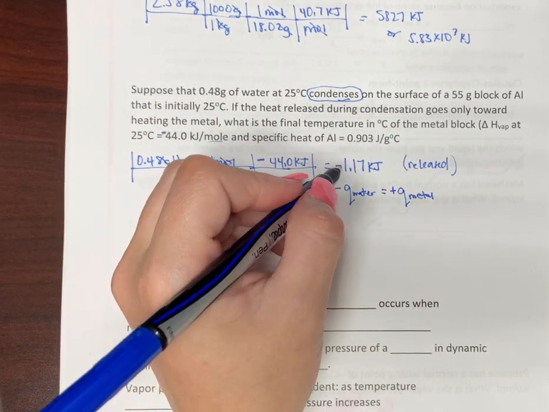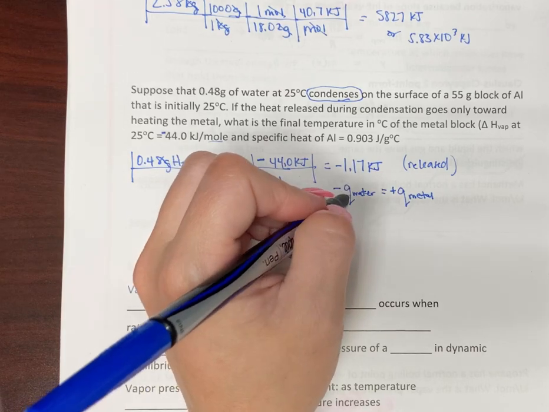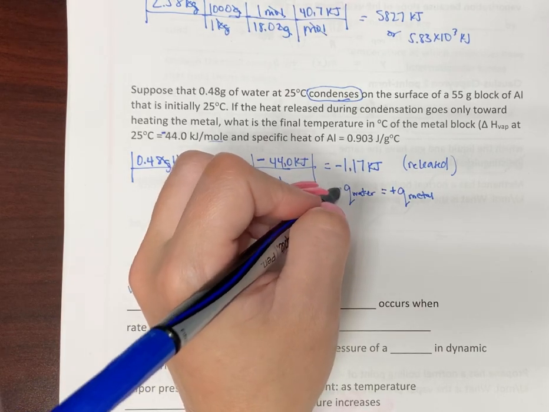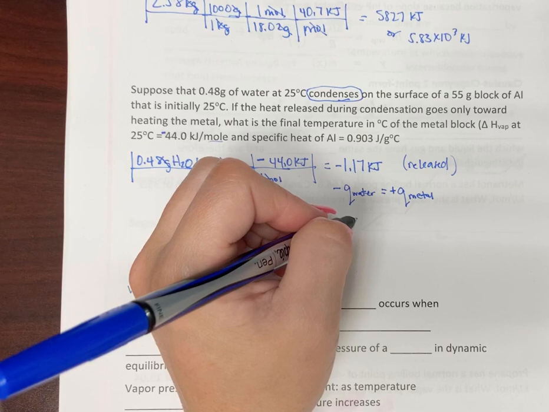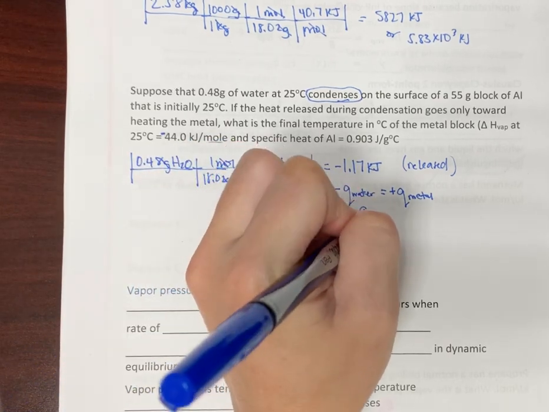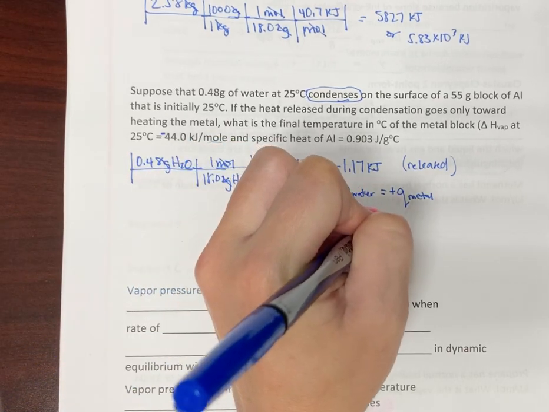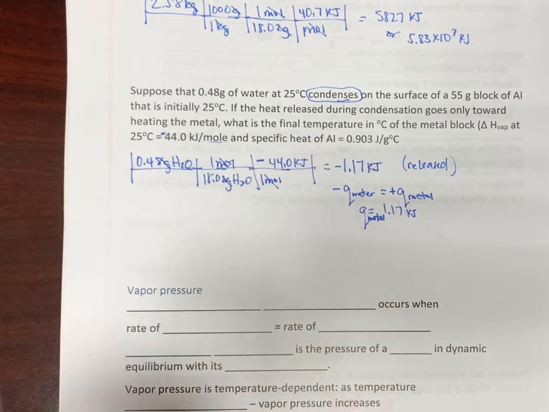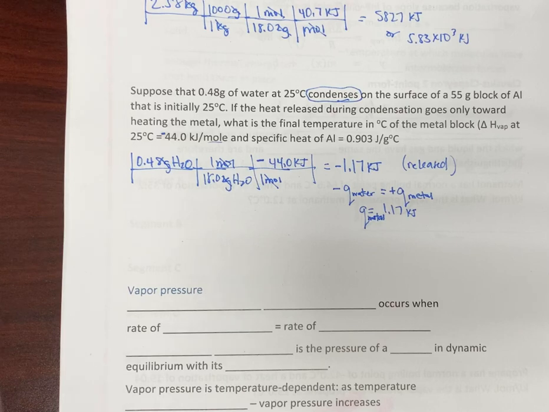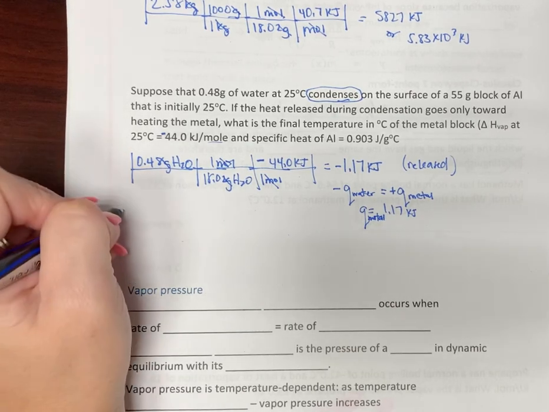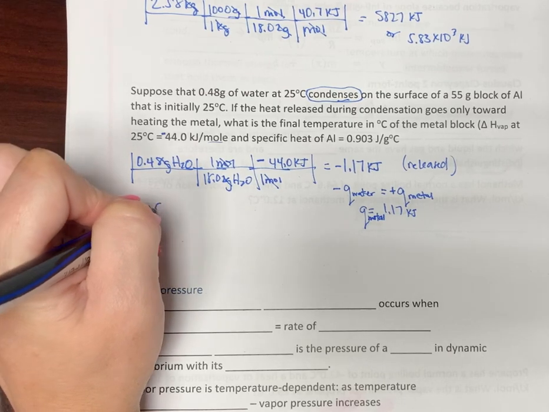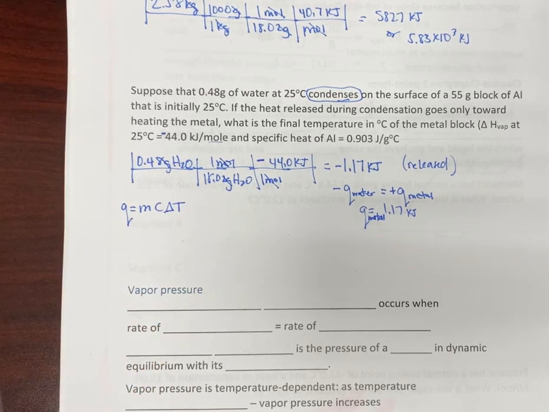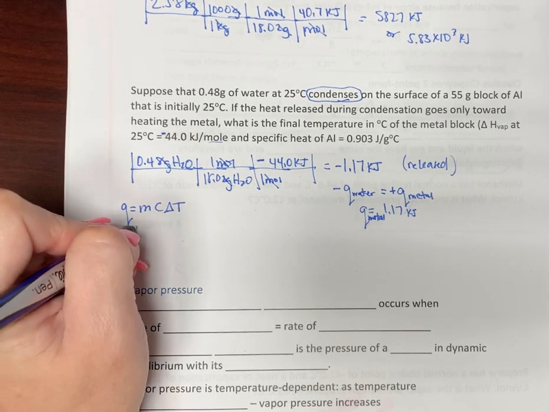So the water loses 1.17, and the heat that's gained by the metal is the same amount, so Q metal is 1.17 kilojoules. All right, now let's use our other equation, heat equals m c delta T. Hopefully you remember that. All right, let's plug and chug.